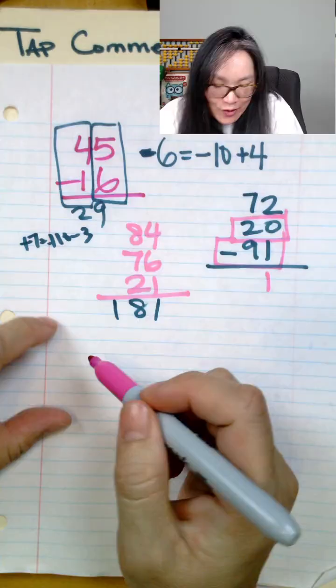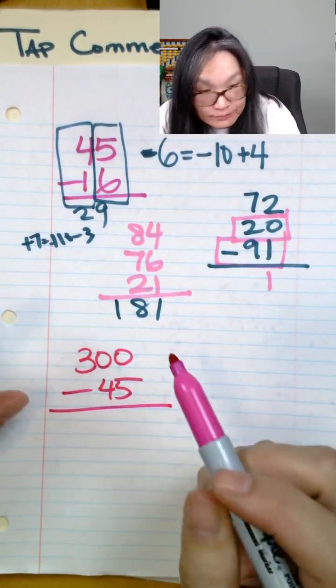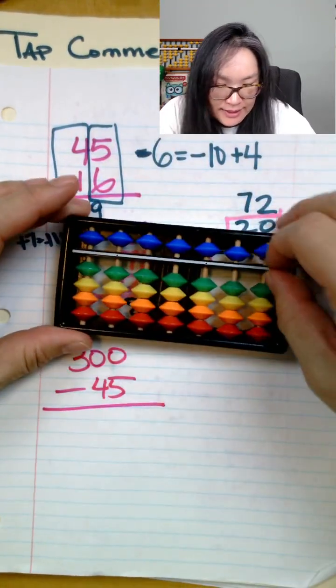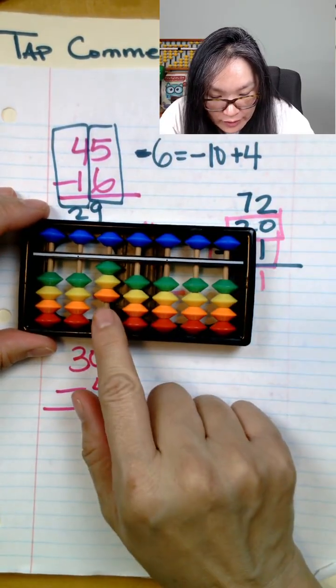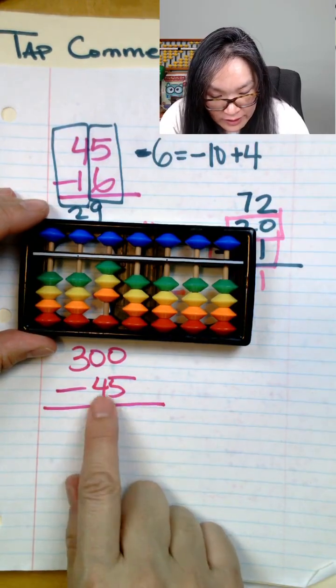Okay, so we have our question 300 minus 45, right? So I'm going to use my colorful abacus because I like colors. And I'm going to do 300. 1, 2, 300. So I put 300, 0, 0. So now I'm going to do minus the 4, minus the 5.